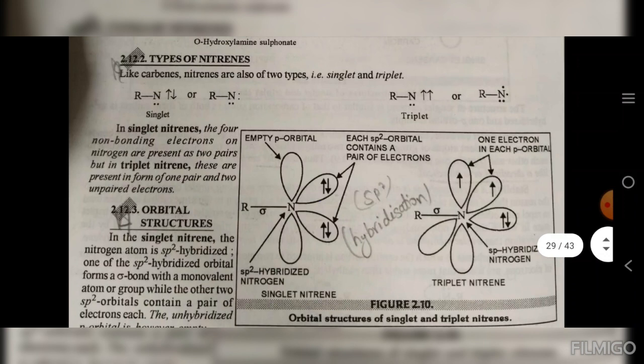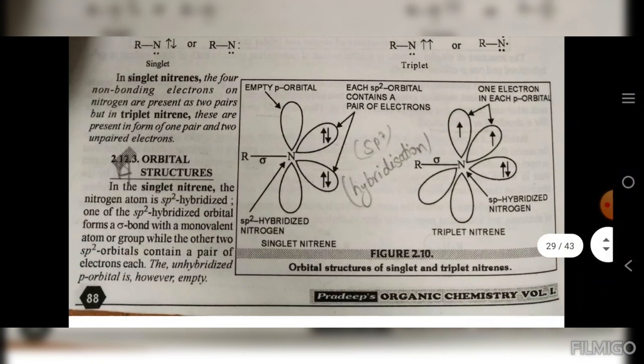Types of nitrenes. Like carbenes, nitrenes are also of two types, singlet and triplet. In singlet nitrenes, the four non-bonding electrons on nitrogen are present as two pairs, but in triplet nitrenes, these are present in the form of one pair and two unpaired electrons.